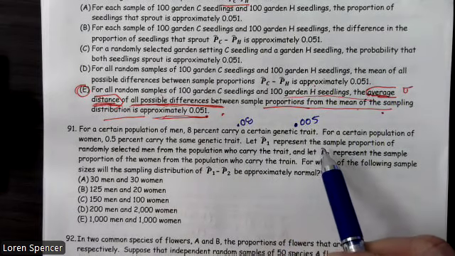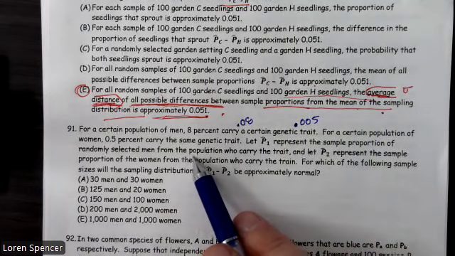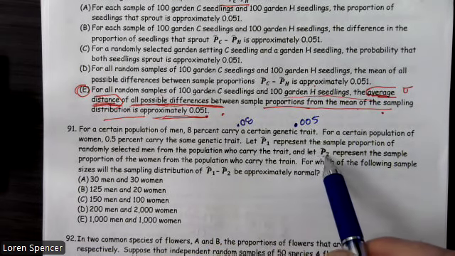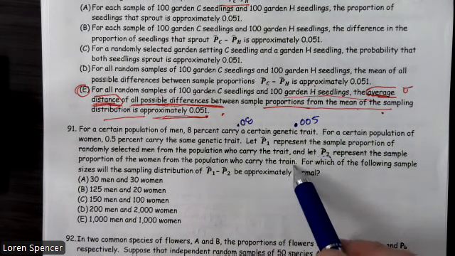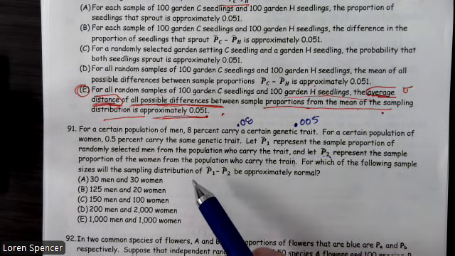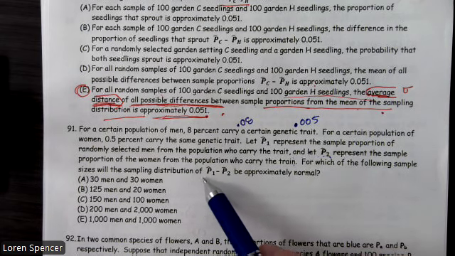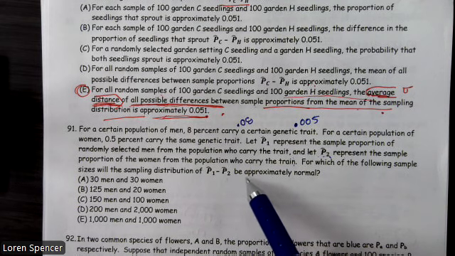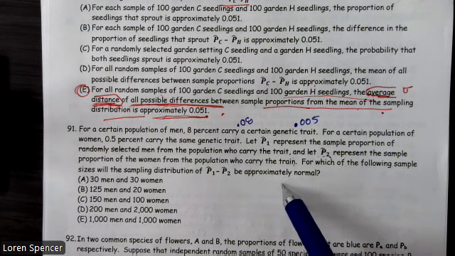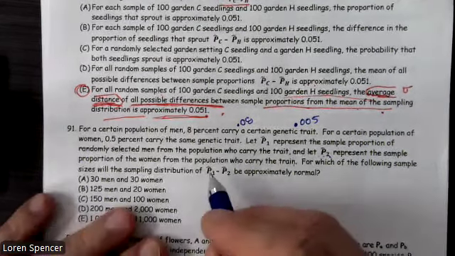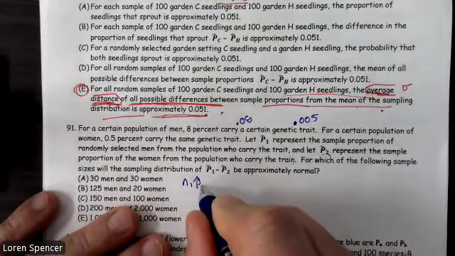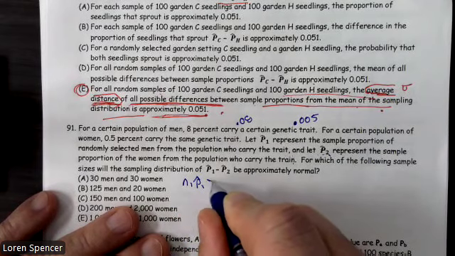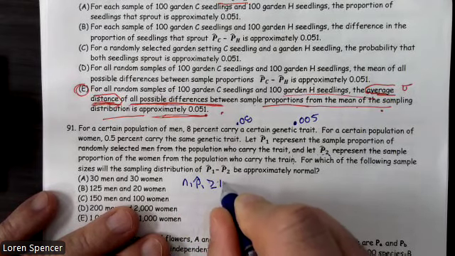Let p hat 1 represent the sample proportion of randomly selected men from the population who carry the trait, and p hat 2 represents the sample proportion of women who carry the trait. For which of the following sample sizes will the sampling distribution of p hat 1 minus p hat 2 be approximately normal? Well, to be normal, n1 times p hat 1 has to be greater than or equal to 10.